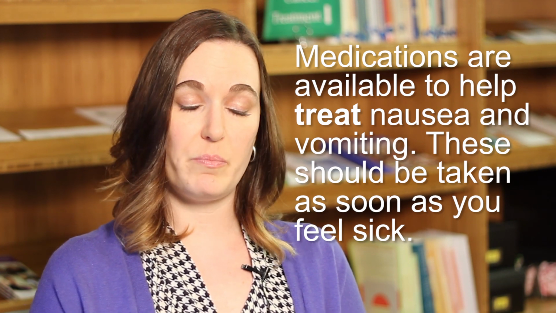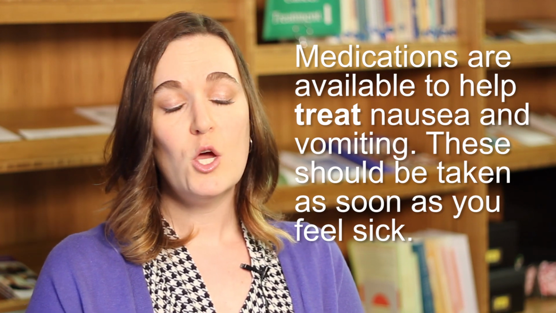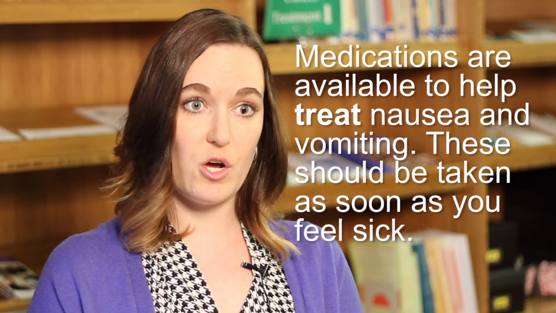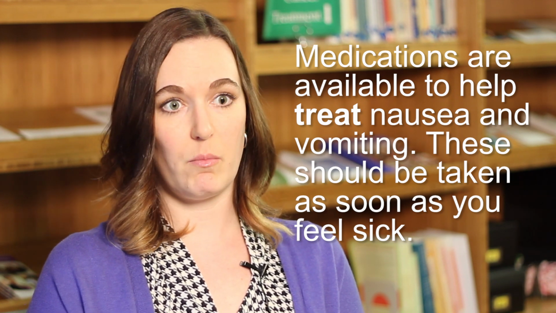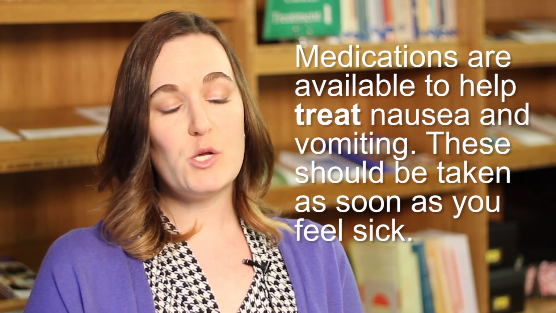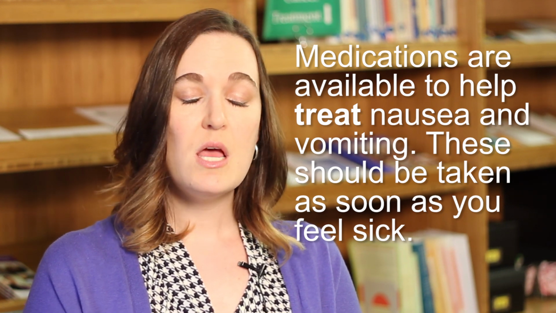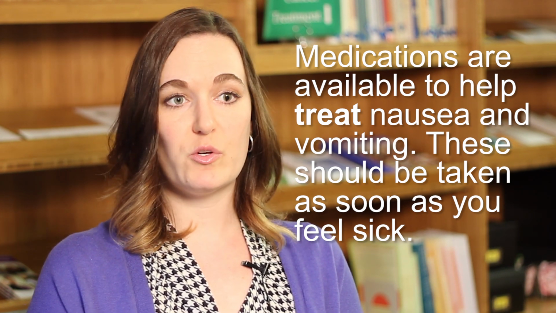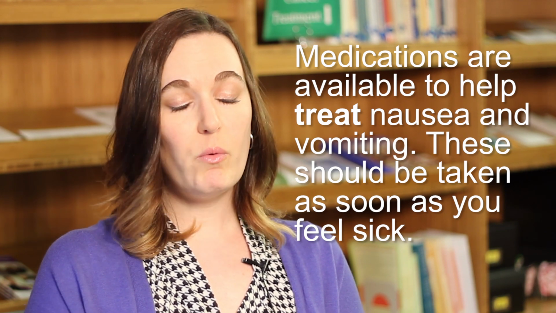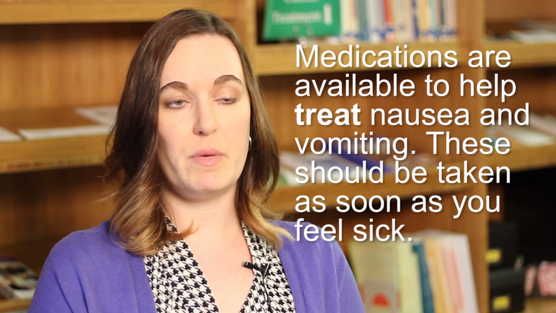We have other medications that we can offer to the patient or that the patient can have access to at home, which will allow them to treat their nausea should it develop despite our preventative strategies. Those medications tend to not be as effective as the preventative strategies, but they may still work, particularly if they're taken early on. So we always encourage our patients to take them as soon as they feel nauseous, not to wait until they're actively vomiting, because they may not be as effective in that instance.